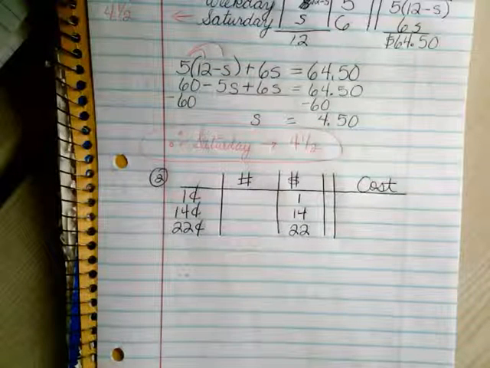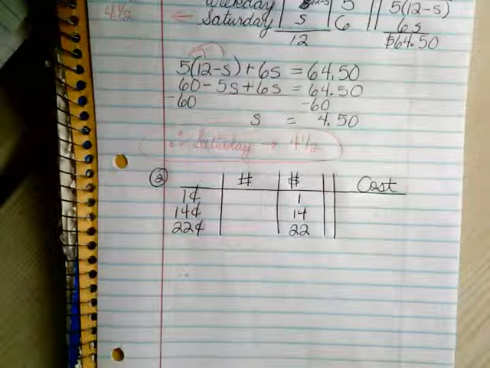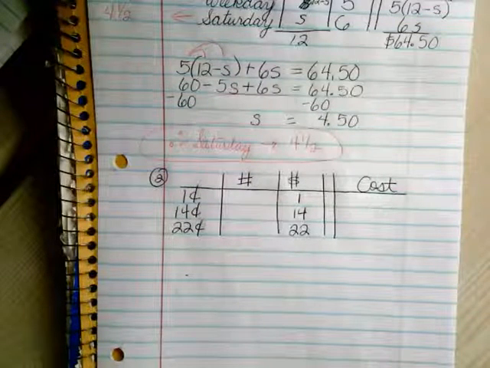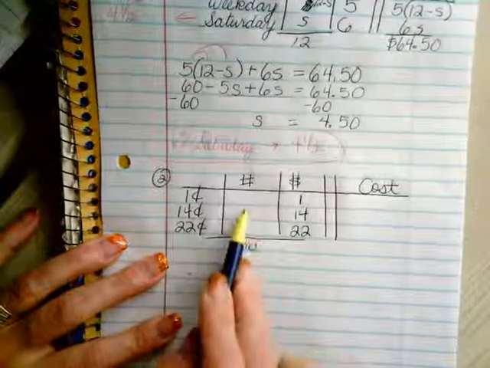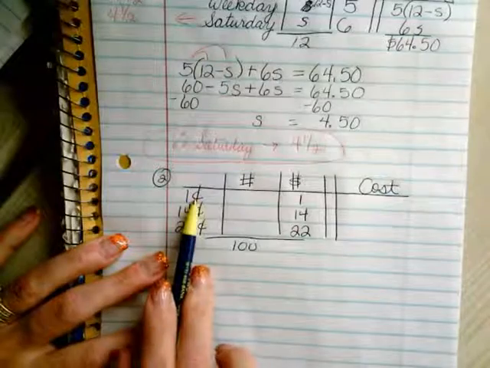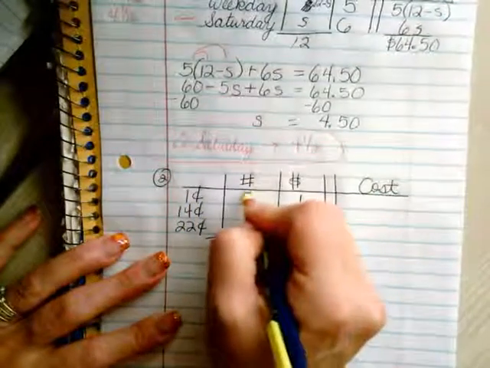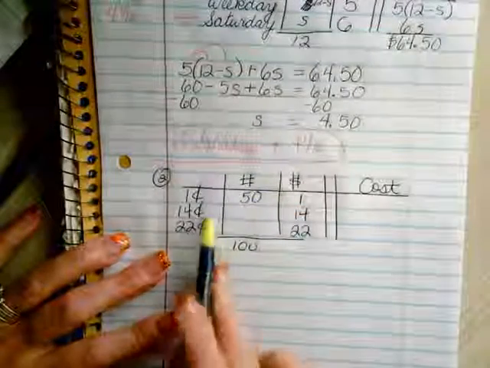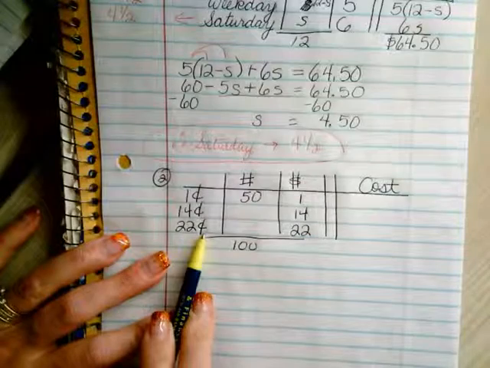All right? I already know some items about this. I know that he had a total of 100. So this is a total of 100. This plus this plus this. Half of them are 1 centers. How much is half of 100? Good. The rest were 14s and 22s.